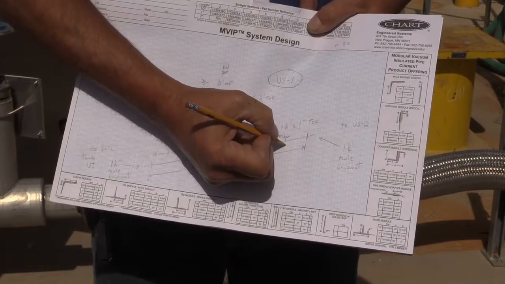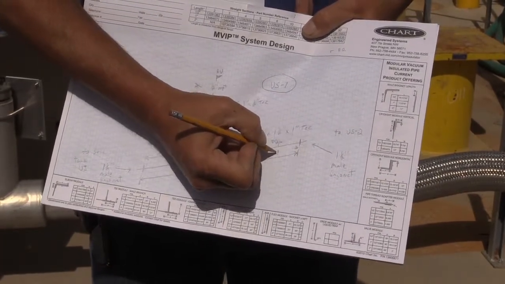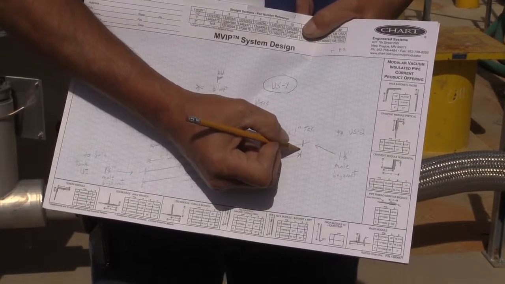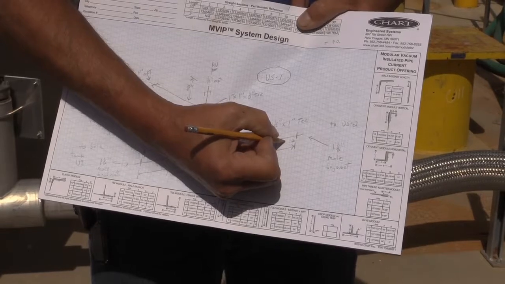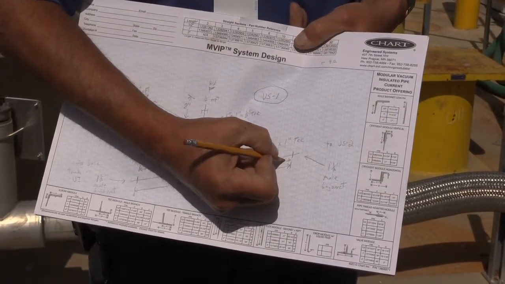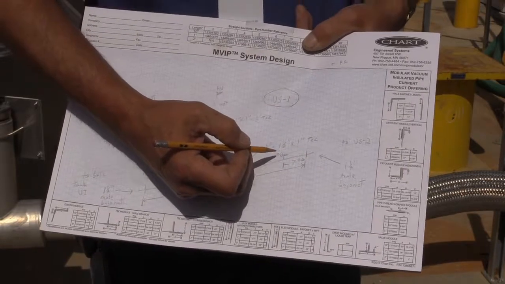And then we should put a dimension on the drawing so that it's understood that if it needs to be 7 inches, we put 7 inches here, so they know, okay, that's where that pump out needs to be.